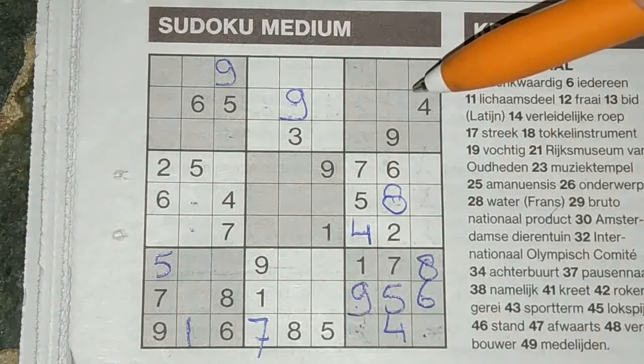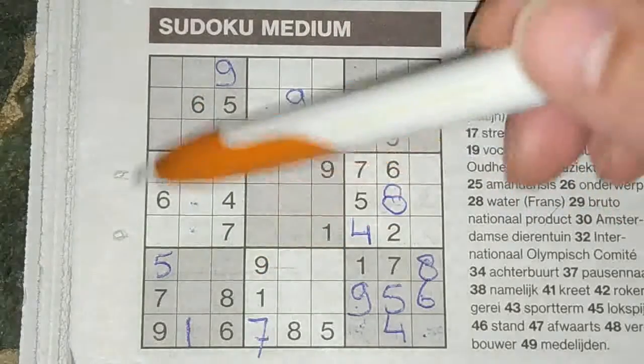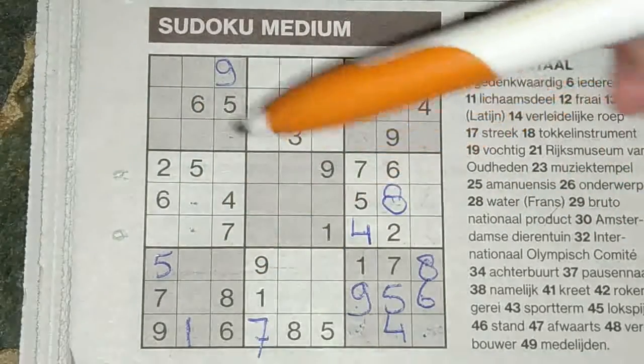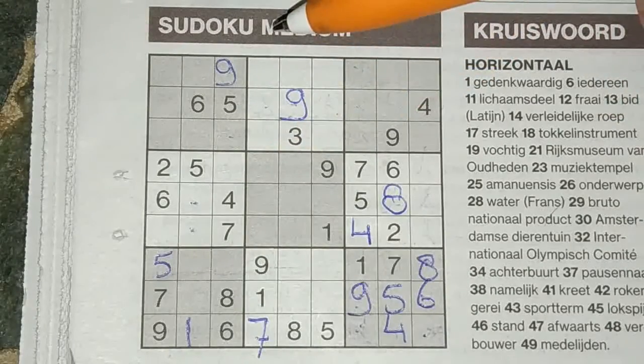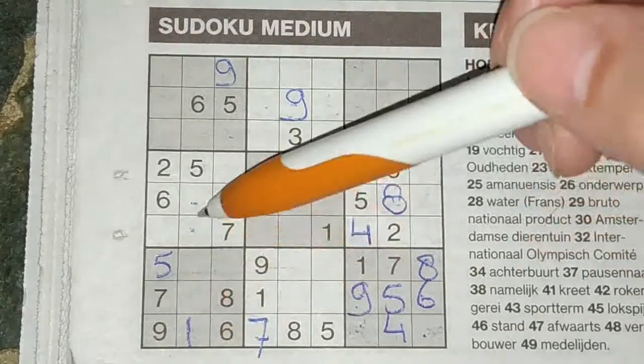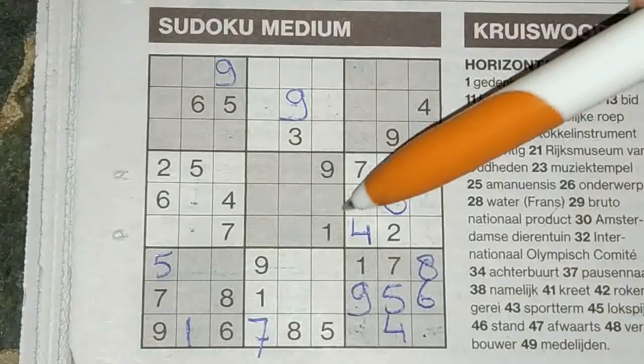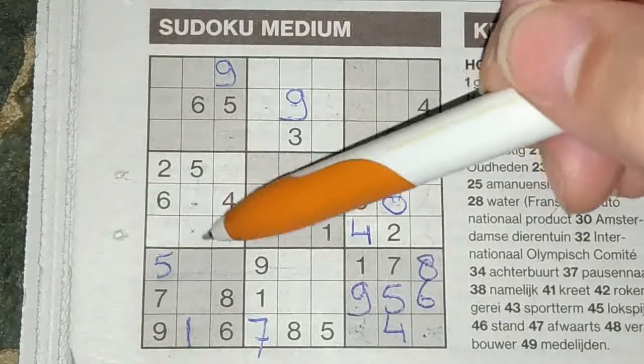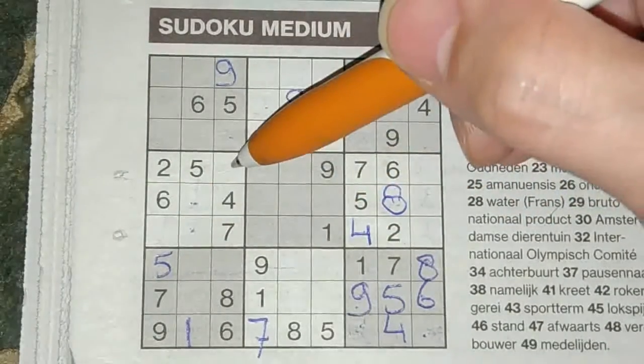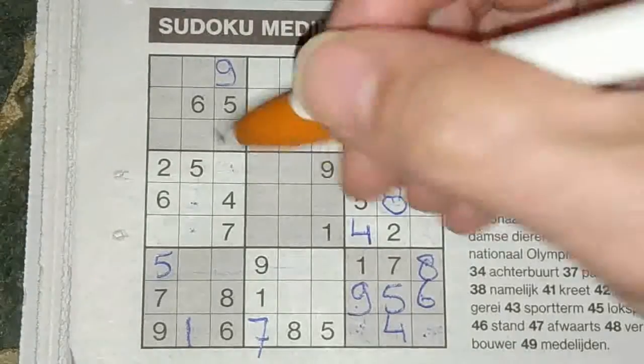Then yes, in this big square, 4 missing numbers. One of the missing numbers is a 1. I see here 1, so no 1. In these two boxes, I see there a 1, so no 1. In these two boxes, one box is left for the 1, should be this one.